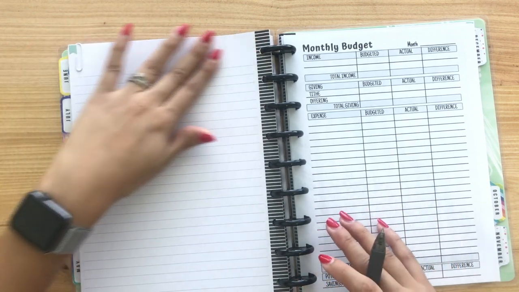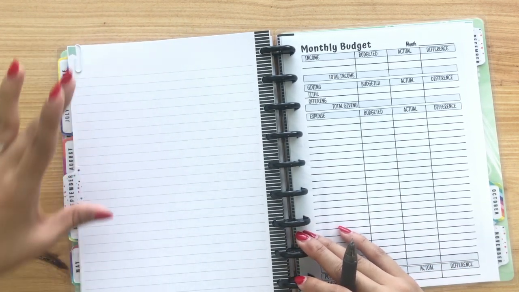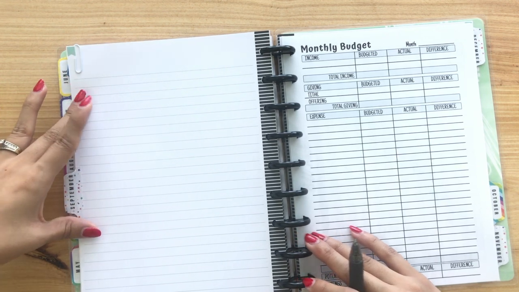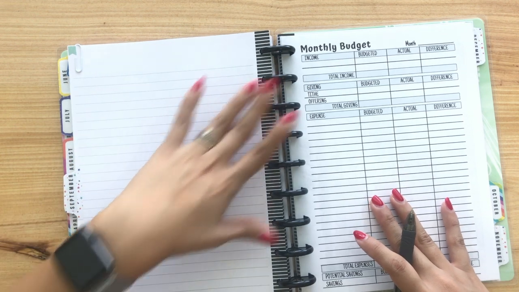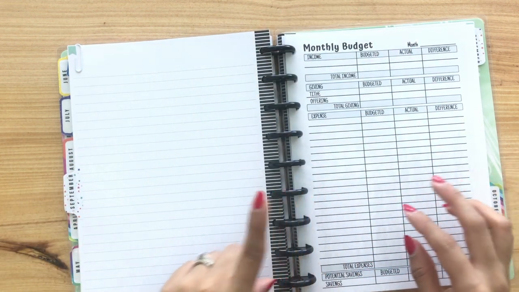I'm going to go ahead and just put a washi up here and then write out the sinking funds that I want to separate for this month. And then I'll fill in the totals after I write in my monthly budget. So I'll be right back with that.